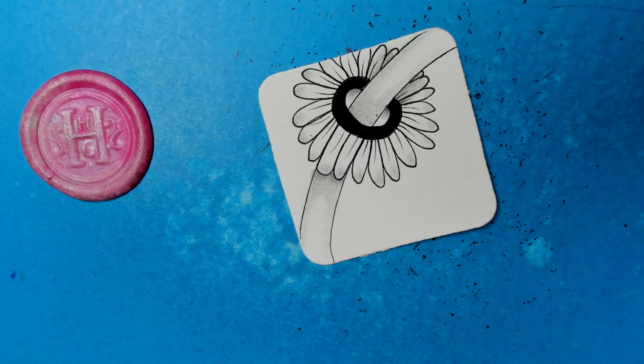And I love adding that. I think it's important to look at what the creator of the Tangle did, because they usually provide some really neat samples, and it's just very, very cool. And Yolanda did just that.